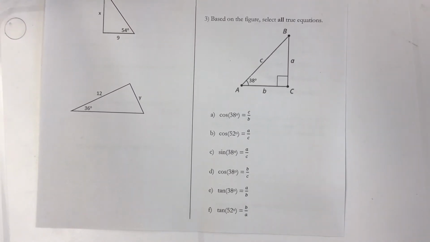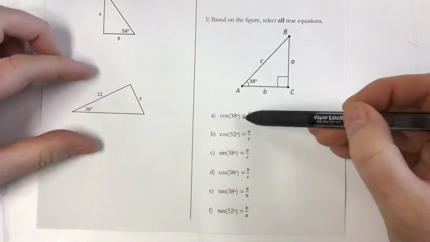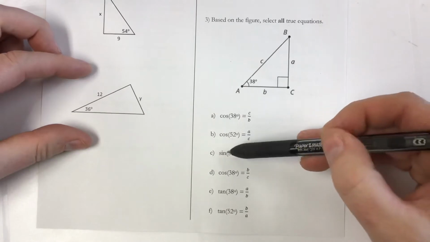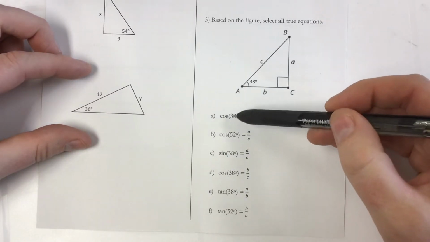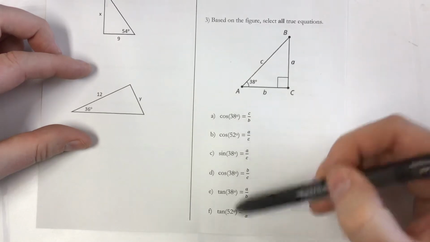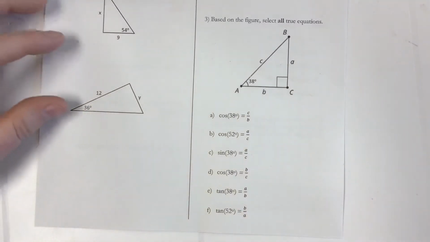For number 3, we're asked to figure out which of these trig functions is true. If you notice right off the bat, we have some cosine, some sine, some tangent, and then we have 38 degrees and 52 degrees as our two different options for the angles.